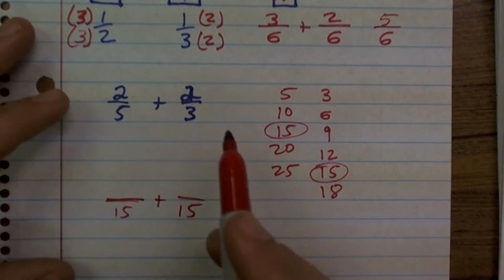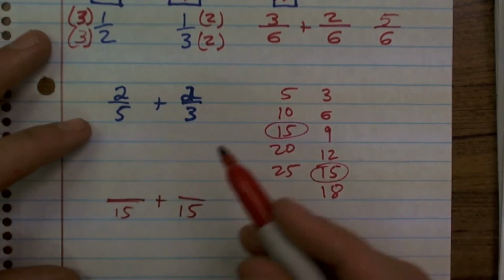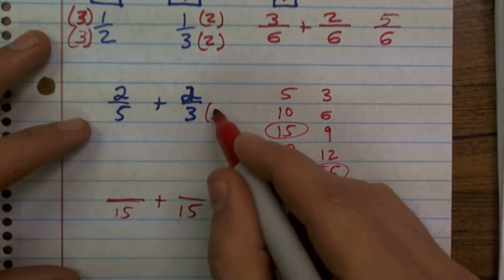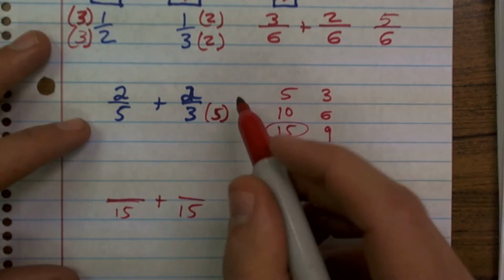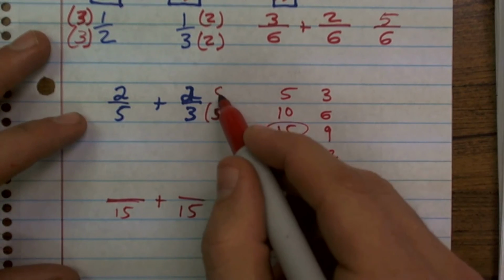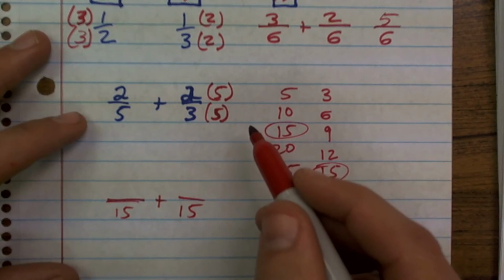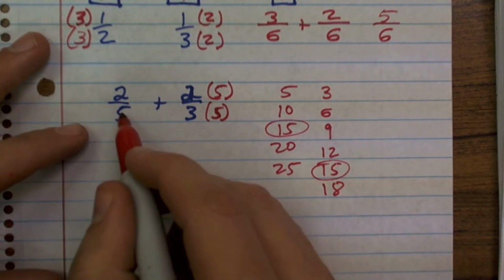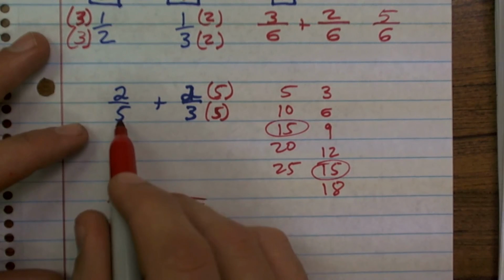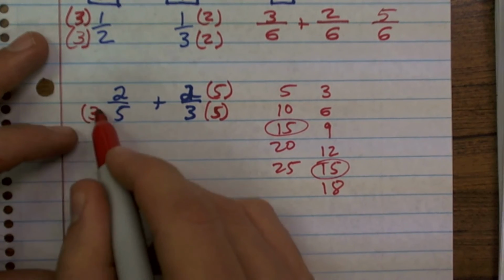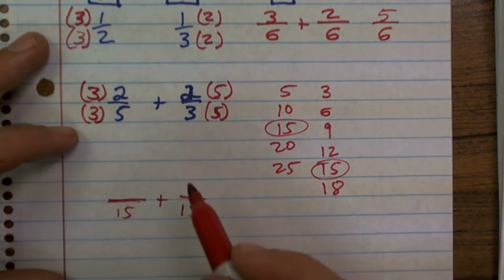So now what I have to do is determine how I'm going to get 3 and 5 to be 15. Well, to get 3 to be 15, I need to multiply by 5. And remember, whenever you multiply your denominator by 5, to keep an equivalent fraction, you're going to have to multiply the numerator. So to get 5 to be 15, I need to multiply by 3. And I multiply on the top and the bottom.